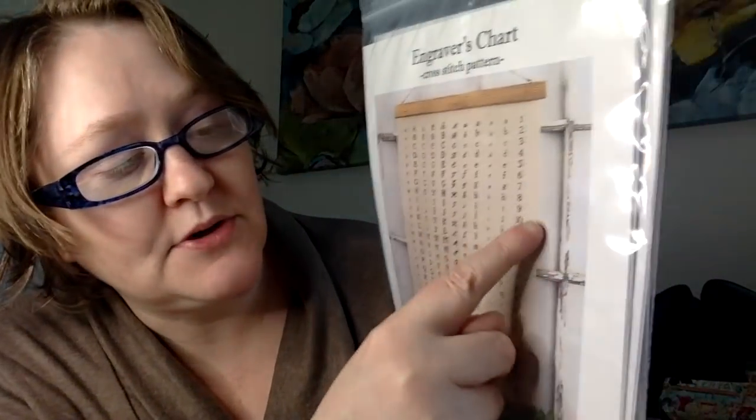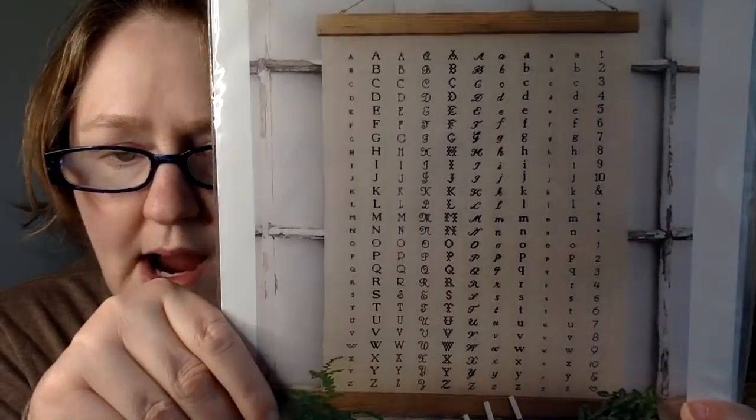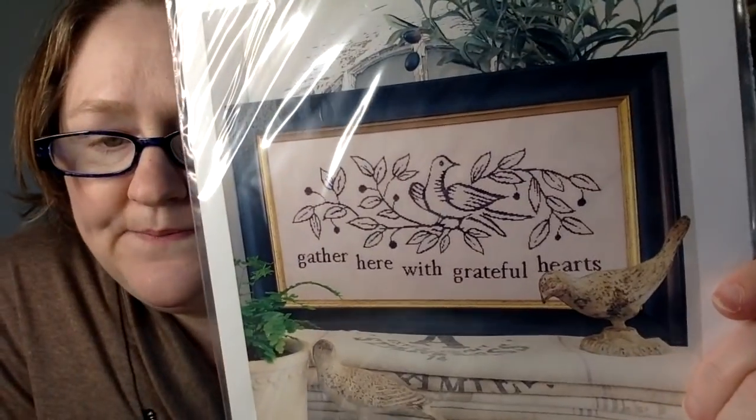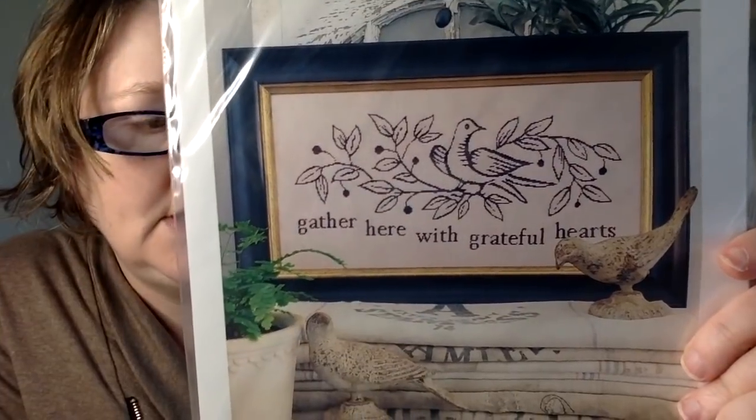And there's also numbers and some symbols over here as well. So I don't necessarily plan to stitch that one, but it'll be a great resource guide. So I got that. And then I love this so much. It's called Gather Here with Grateful Hearts, and I think it's just so simple and beautiful.